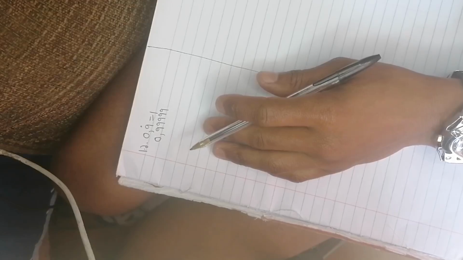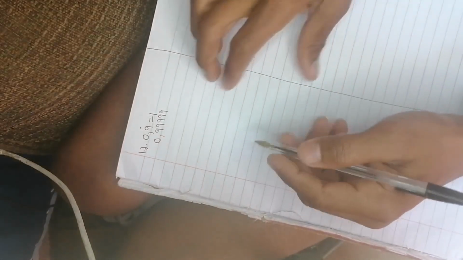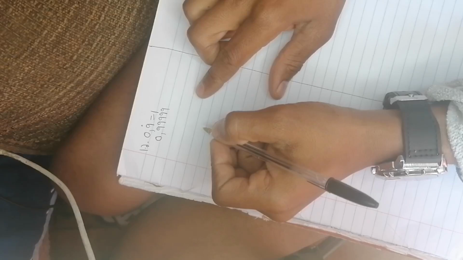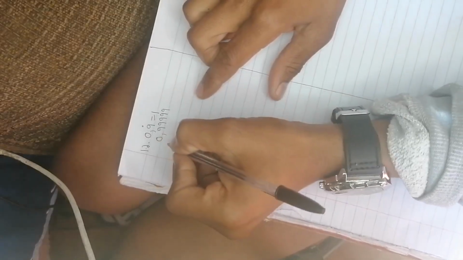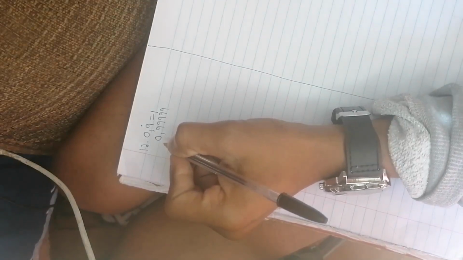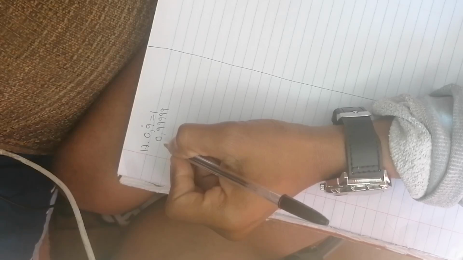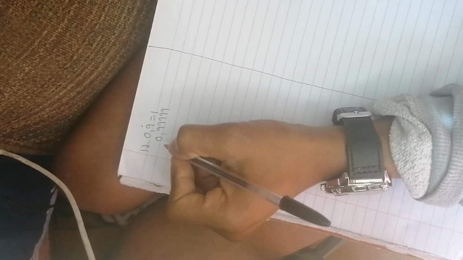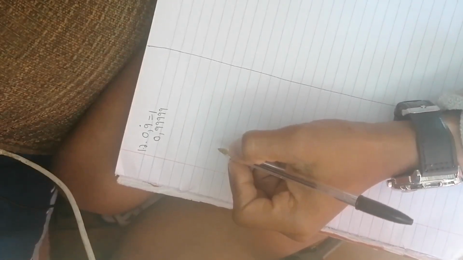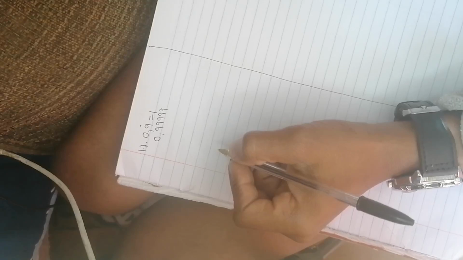Okay, I can't find the fractional value of this, but we can assume that 0.99, this would be... let me check the value first, 99999 divided by 10,000. Let me see what value I will find. No, this is not the value that I have.